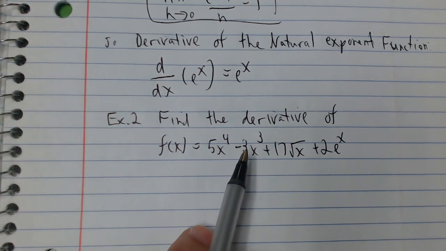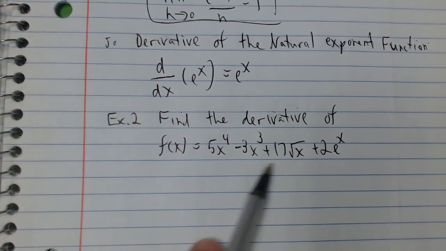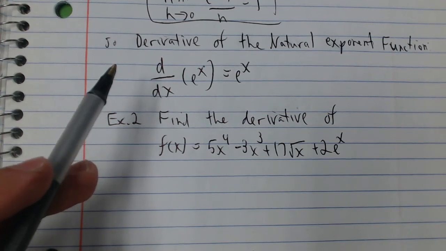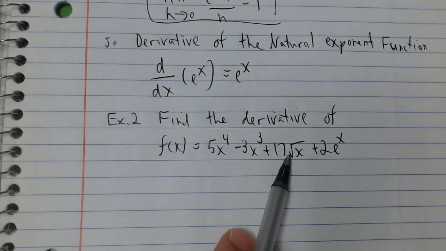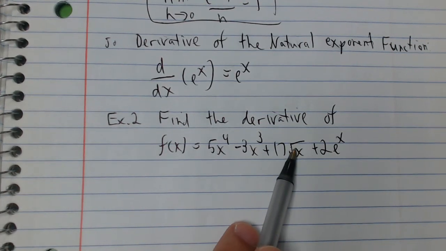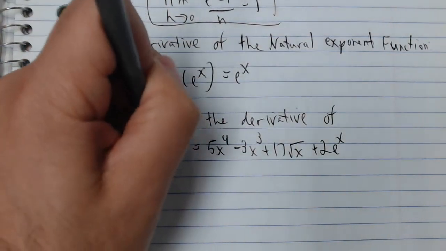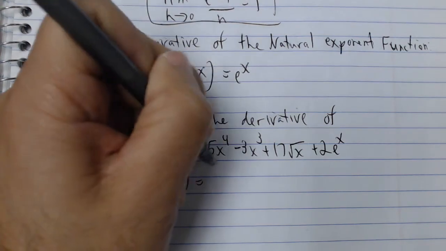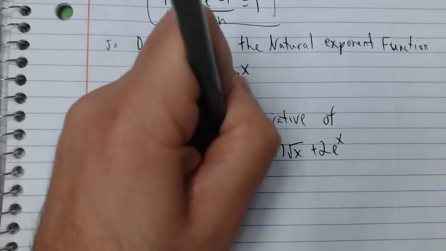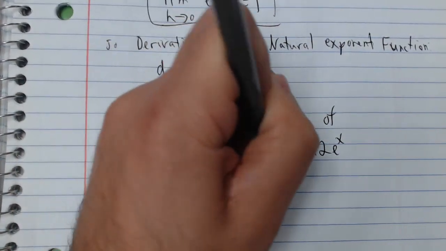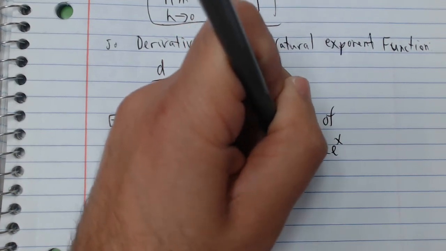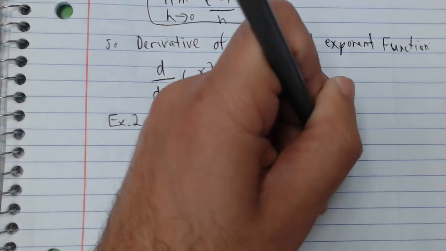So coming back to this, to find the derivative of this, remember the hint I gave you. Anytime we see any square roots or any kind of roots, write them in terms of powers, because then I can use the power rule. So before I find the derivative, this will be 5x to the 4th minus 3x cubed plus 17x to the 1/2 plus 2e to the x.